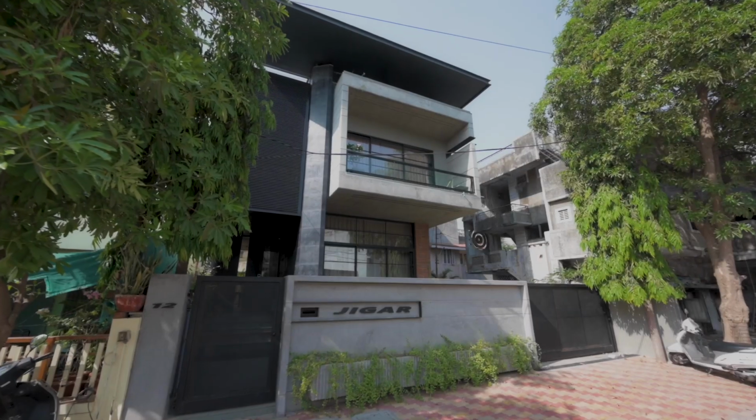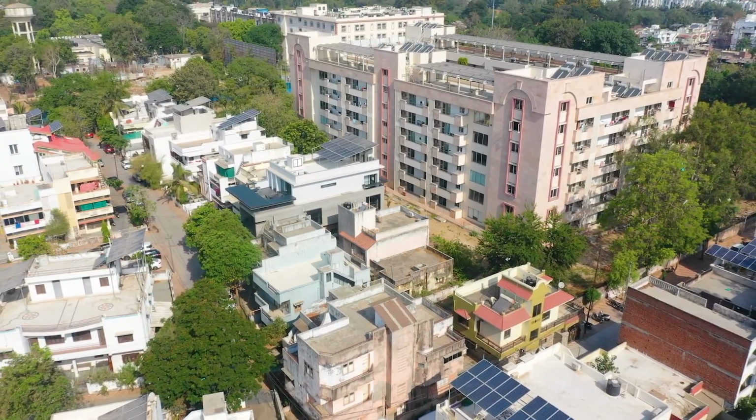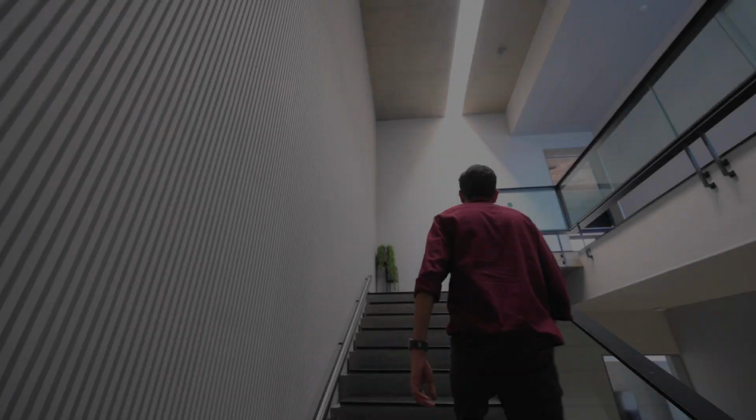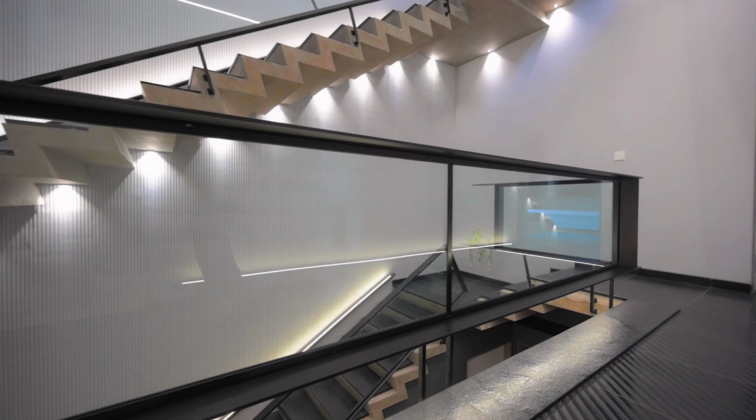Hey everyone, today we would introduce you to JS Residence, a family home in Vadodara, Gujarat. Designed by Crossboundaries, this is the story of a house conceived on the principles of minimalism.